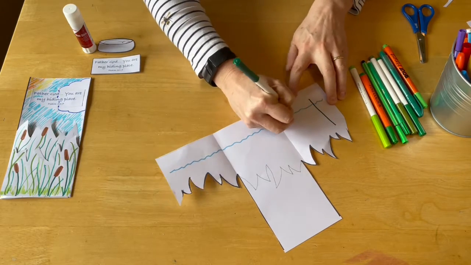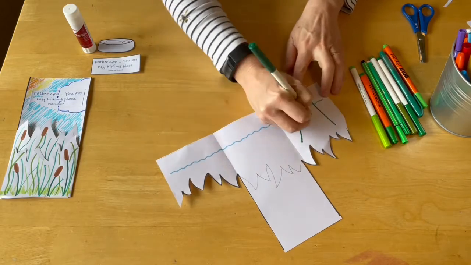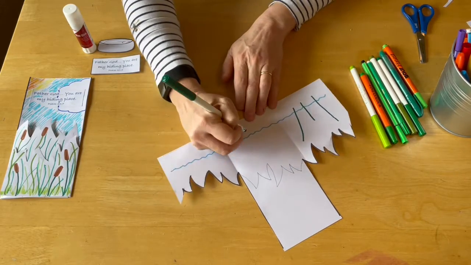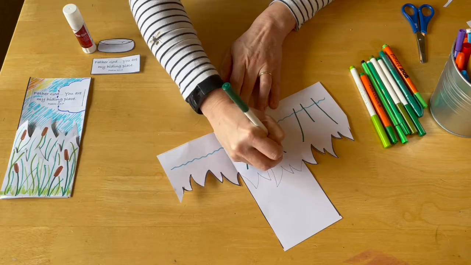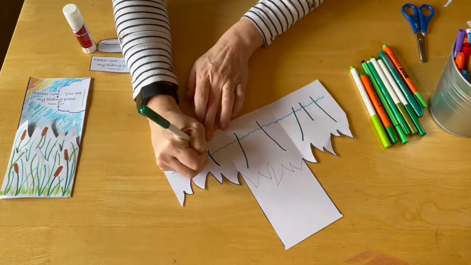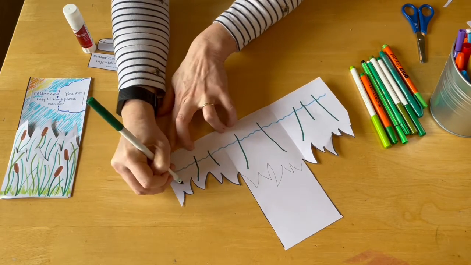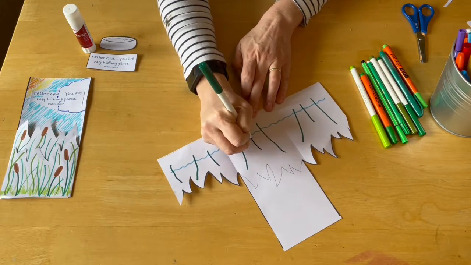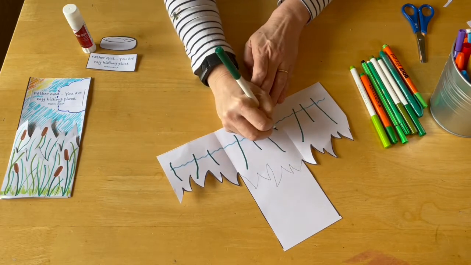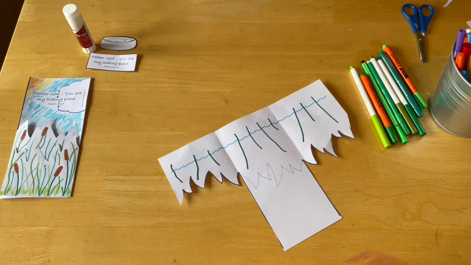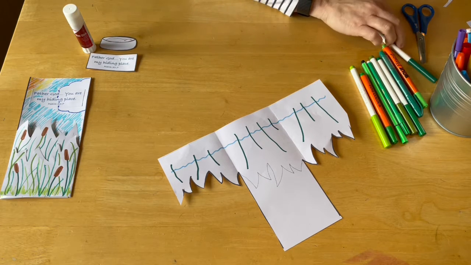So I'm going to do some bulrushes like this, and maybe a few different heights across in all the bits. There we go. So there's a few bulrushes, and on the top of the bulrushes I need a brown.